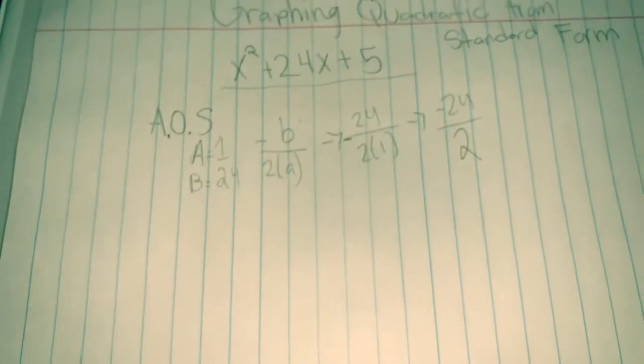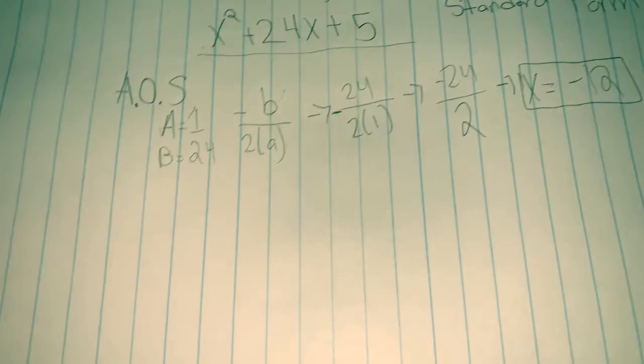So after that, we would divide negative 24 over 2, which would be x equals negative 12. So this would be our axis of symmetry. X equals negative 12 would be our axis of symmetry, which we already found out.